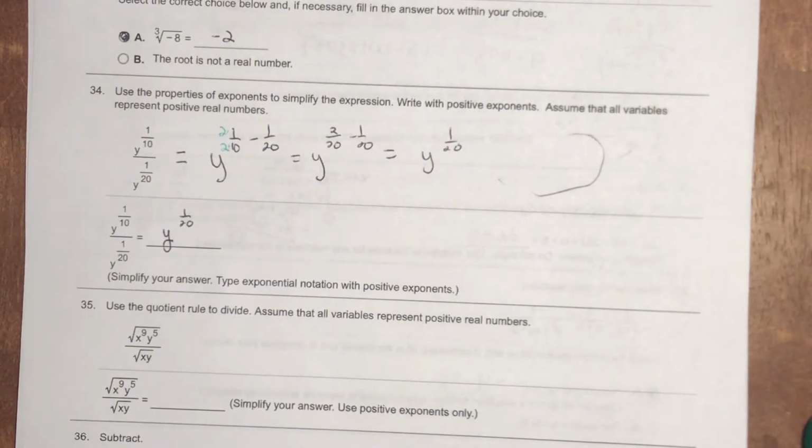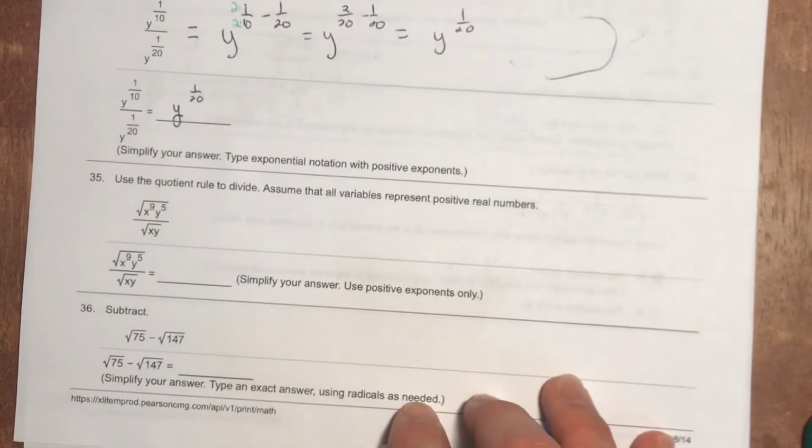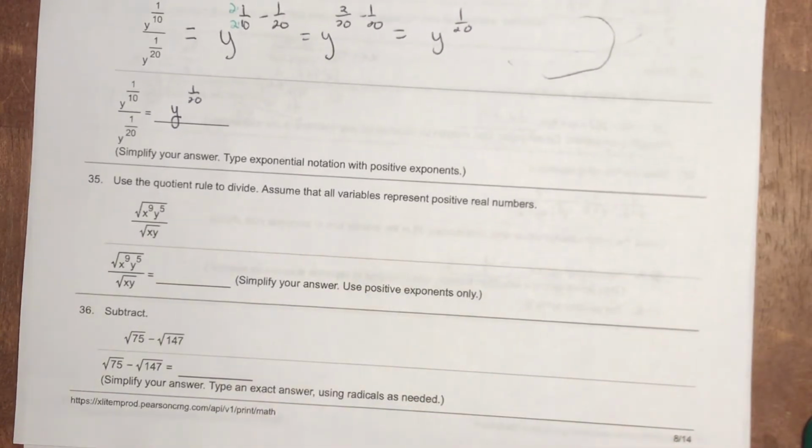Okay, that's all for that one. 35. Use the quotient rule to divide. Assume that all variables represent positive real numbers.